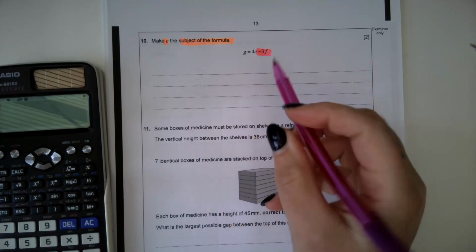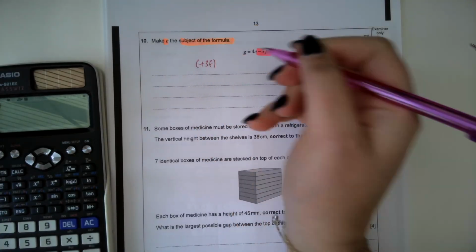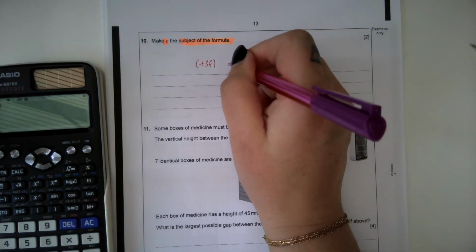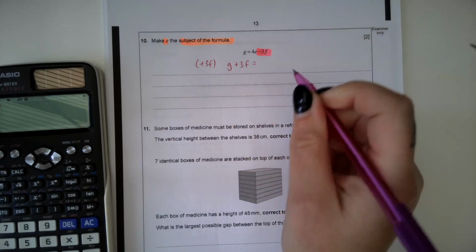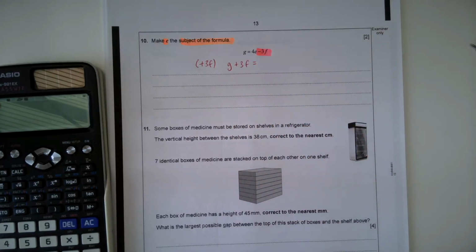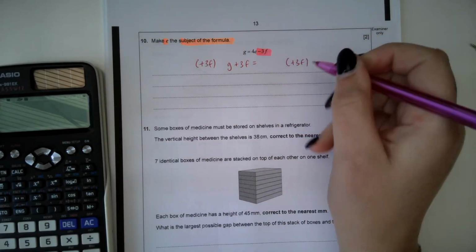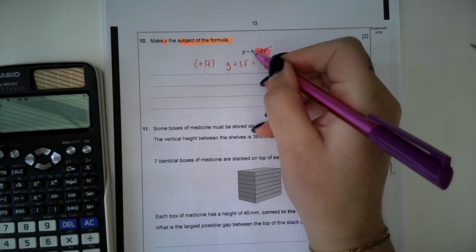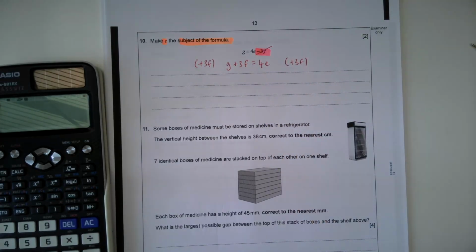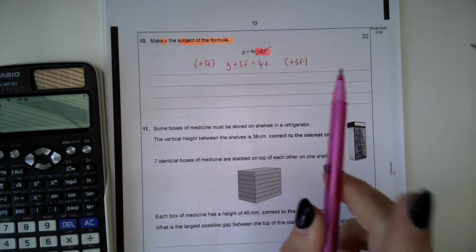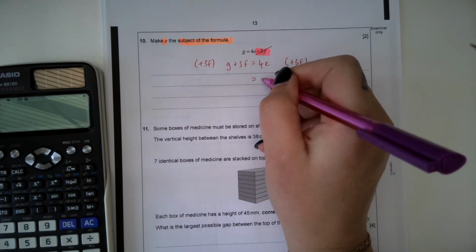The inverse of taking away 3F would be to add 3F to both sides. So when I add 3F to the left-hand side, it's G add 3F. The 3F hasn't been fully eliminated because it's an algebraic term, it doesn't end up being a numerical value. And then when I add 3F to the right hand side, it eliminates it from the right hand side and leaves me with 4E. Now when we're making E the subject of the formula, we're aiming for it to be just E, so 1E. So I need it to be 1E.